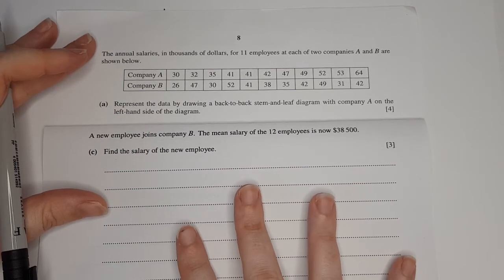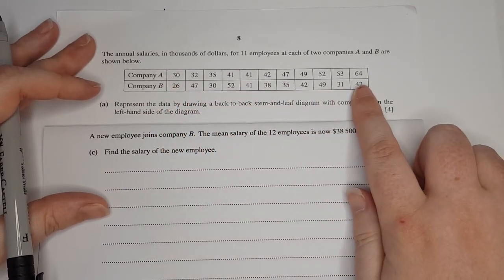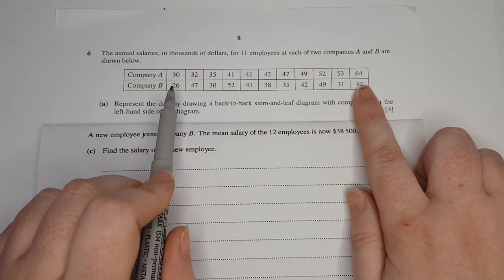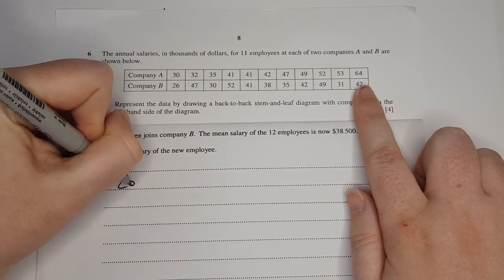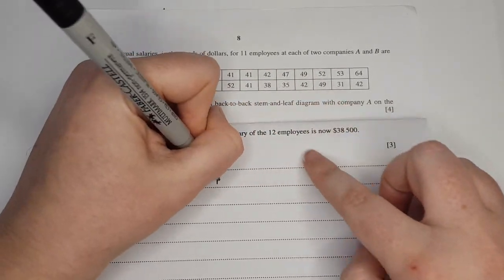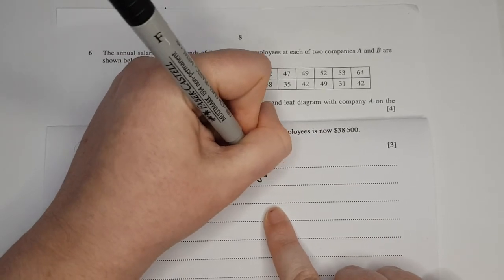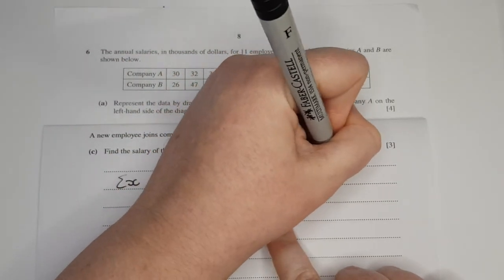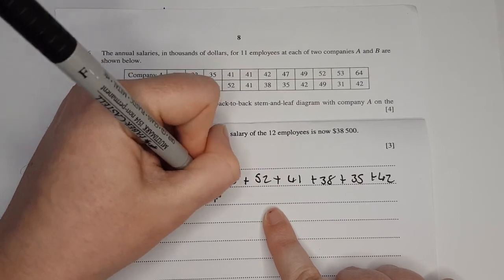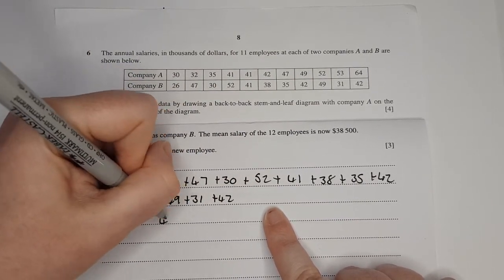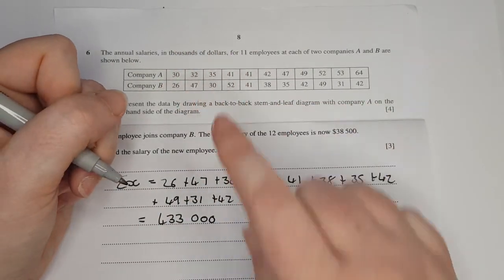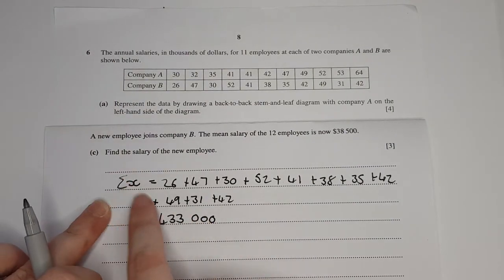So in something like this, I've been given all the information for company B. So the first thing that I can do is find the sum of x, because the sum of x is just adding all of those together. So a sum of x is going to be 26 plus 47 plus 30 plus 52 plus 41 plus 38 plus 35 plus 42 plus 49 plus 31 plus 42. So that is 433,000, because the units were thousands. So don't forget to add in those thousands for that. So that's the original sum of x.